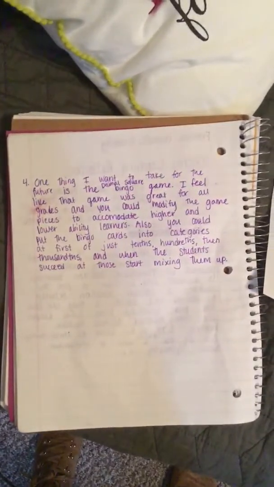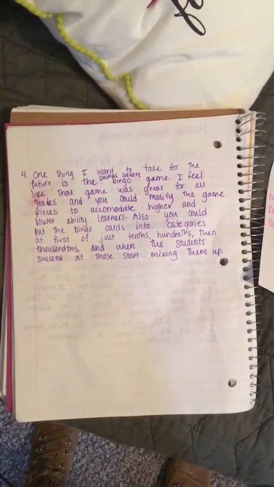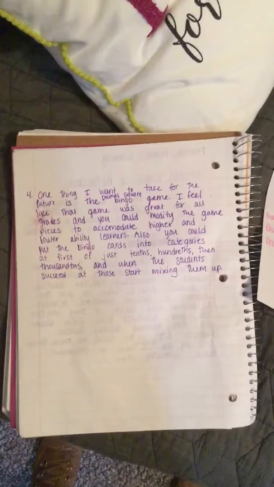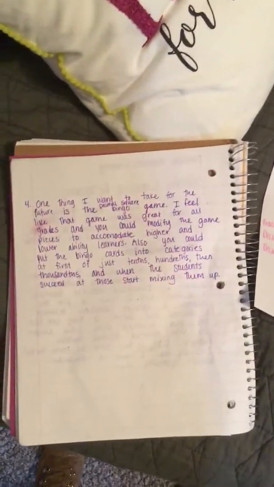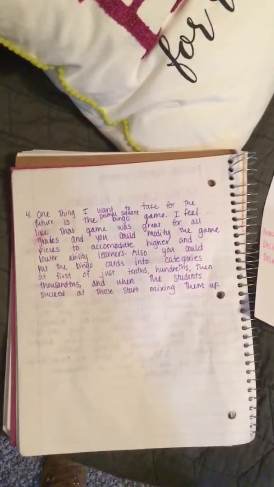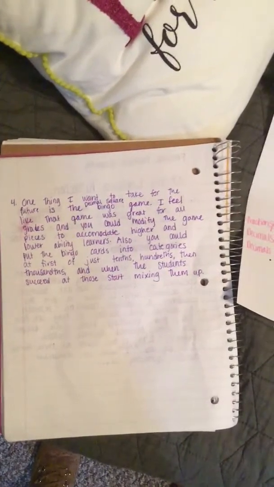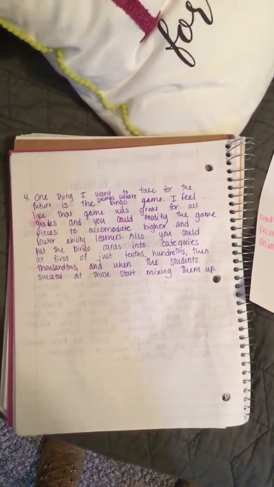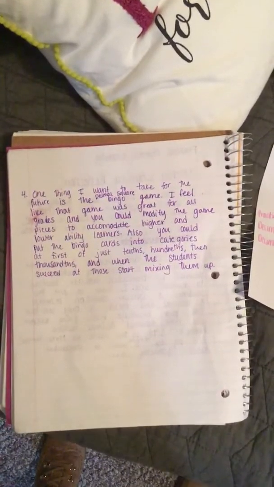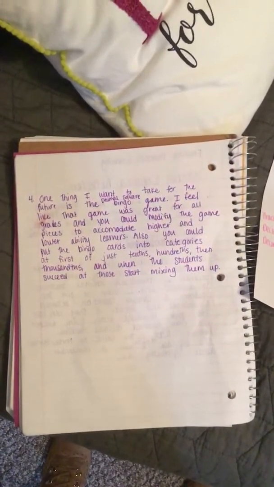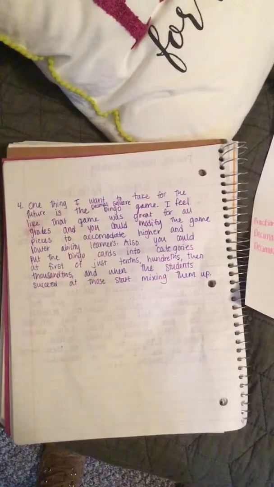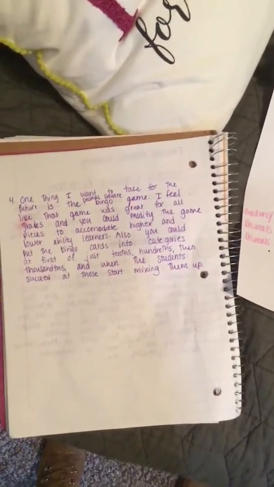And then the decimal square bingo game that we did, I just feel like that's a great game and it's easy to accommodate for higher and lower ability learners, and you could put the bingo cards into categories at first of just tenths, hundredths, and then thousands, and then when the students succeed at that, then you can start mixing them up.